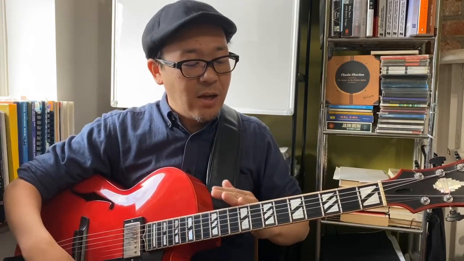Last but not least, I would like to show you how to practice and apply these chords into playing a song like Autumn Leaves. So I'll take the first 8 measures of this song so that I can show you how to work on applying those chords and play the song with chords. Here's the changes for the first 8 measures of Autumn Leaves.